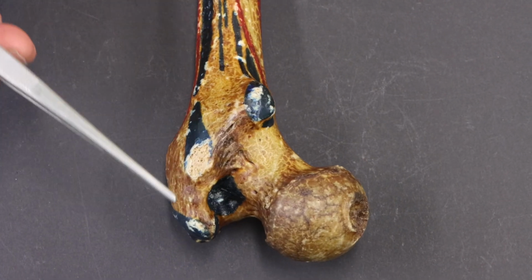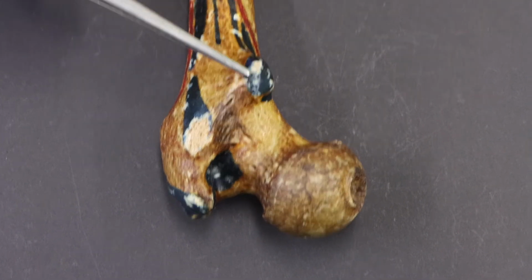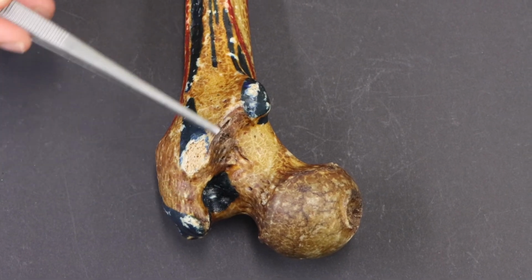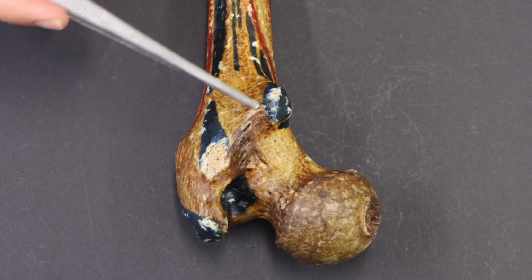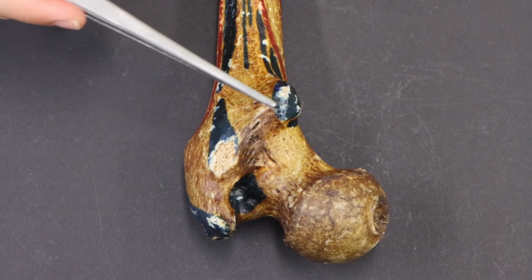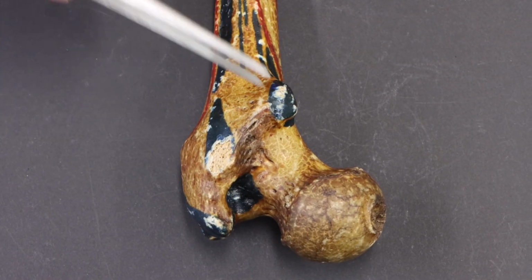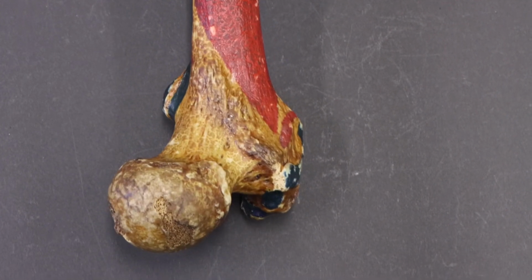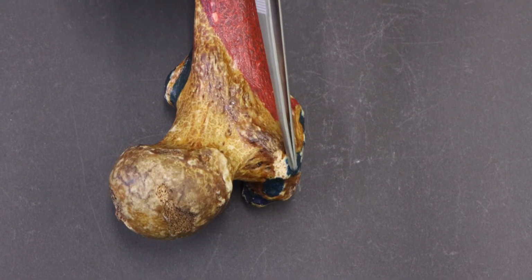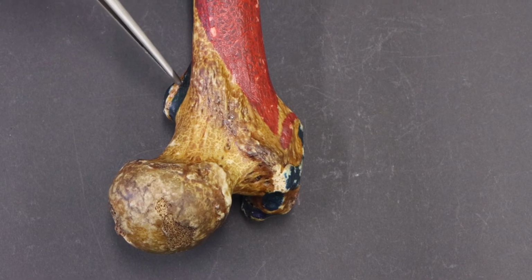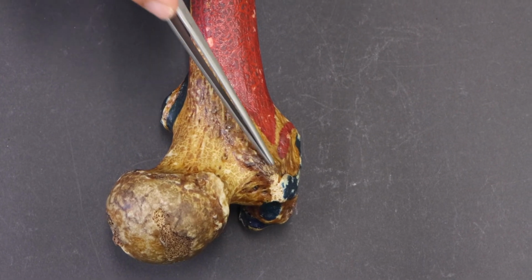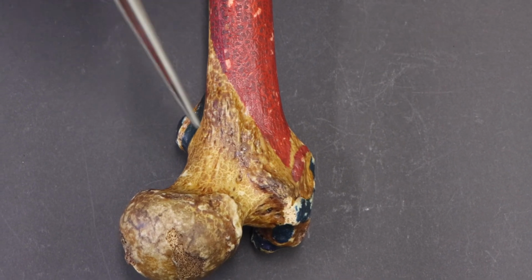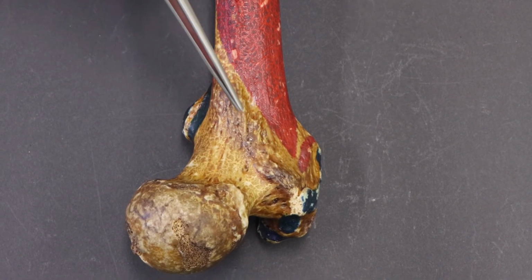The connection between them at the posterior side is the intertrochanteric crest, and at the anterior side the connection of the greater trochanter and lesser trochanter is via this line, which is called the intertrochanteric line.